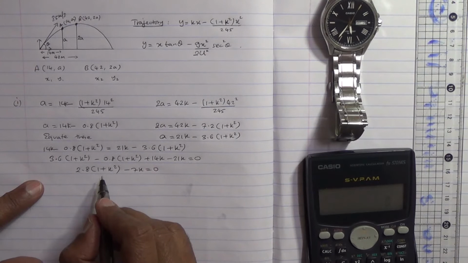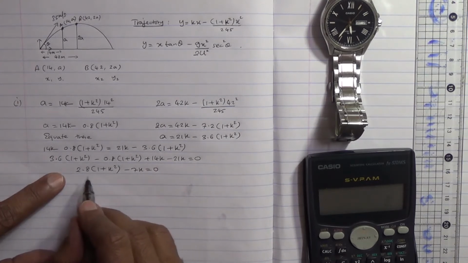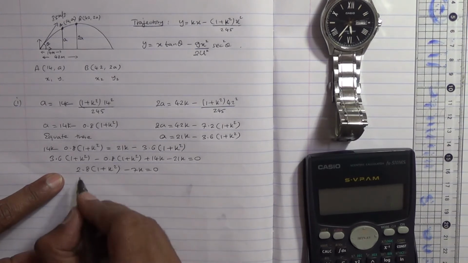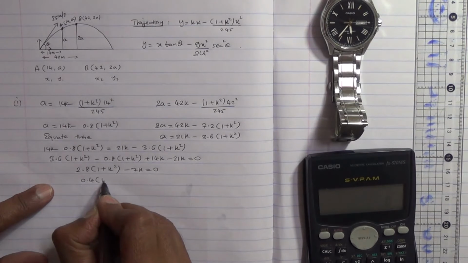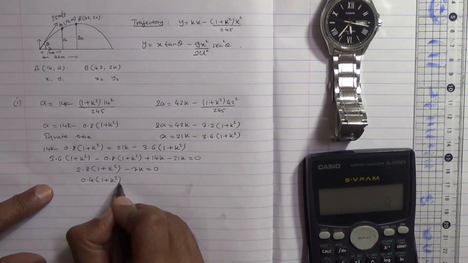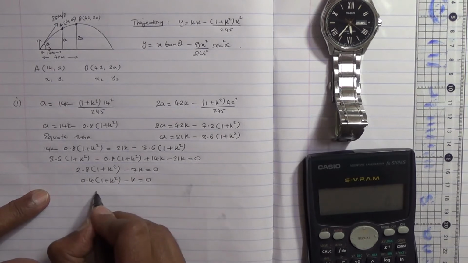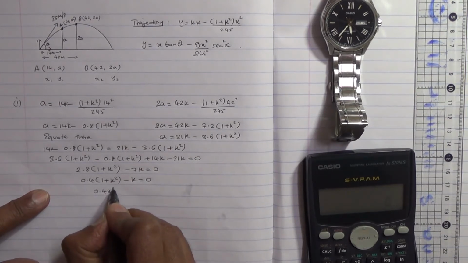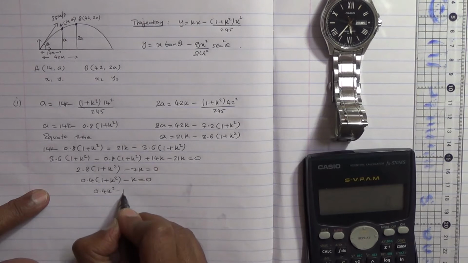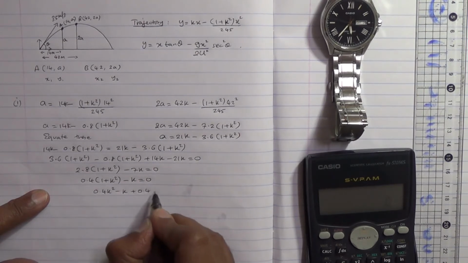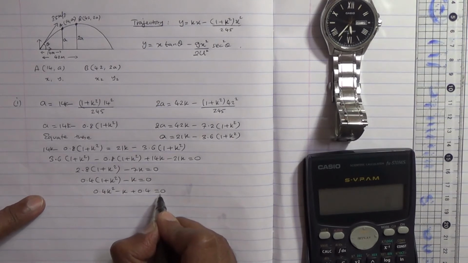So let us try and see. I can divide by 7. So this is going to become 0.4 into (1 + k²) minus k is equal to 0. And of course, 0.4k² minus k plus 0.4 is equal to 0.